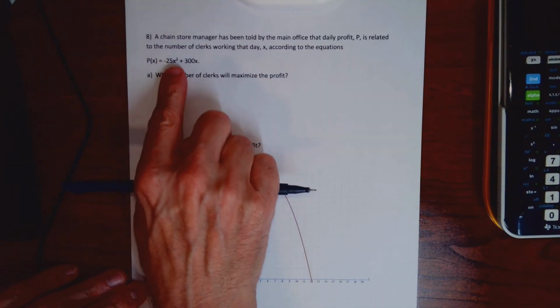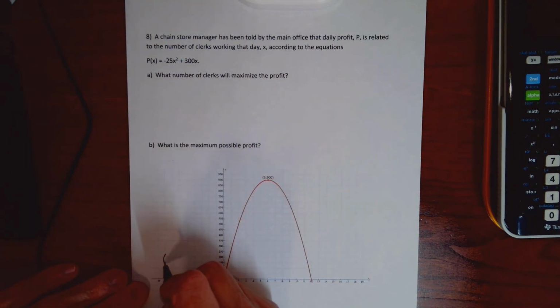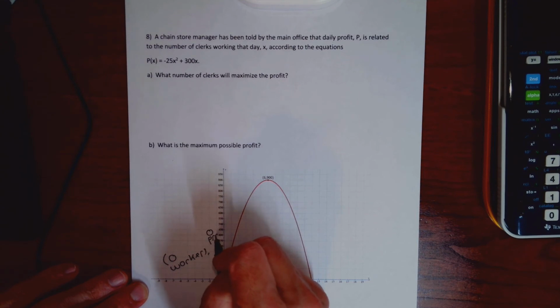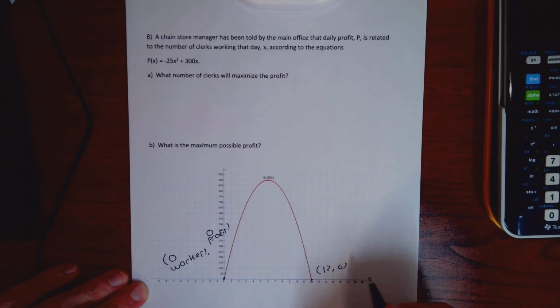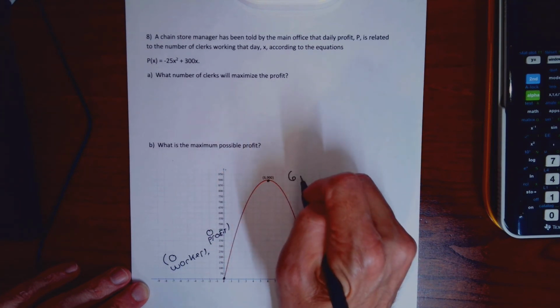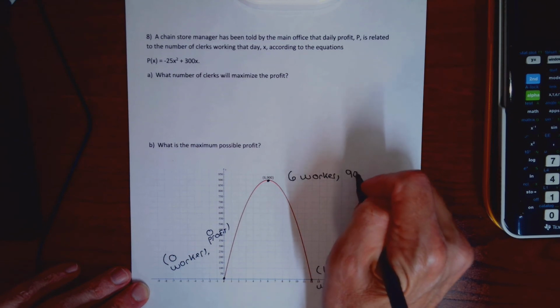So this function right here, every point on it gives me some information. This point (0, 0) says if I have 0 workers, my profit will be 0. I won't make a penny. Similarly, this point right here, (12, 0), means if I have 12 workers, I'm going to be paying a lot of people for not producing much, and I'm going to have a 0 profit as well. There's the sweet spot for this company. At 6 workers, the profit's going to be $900.